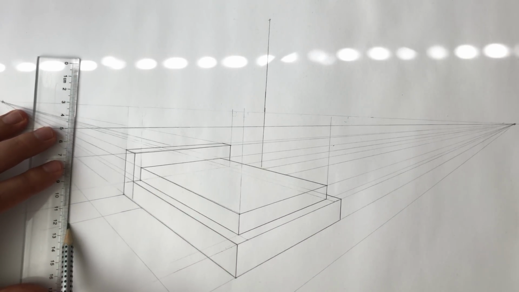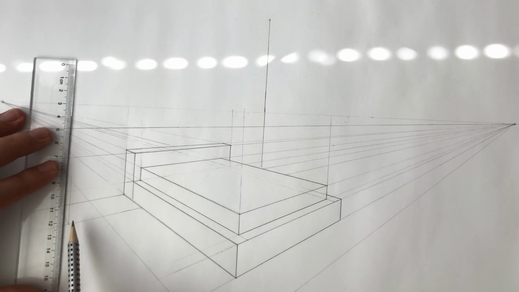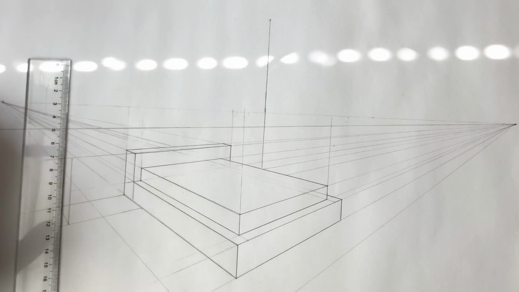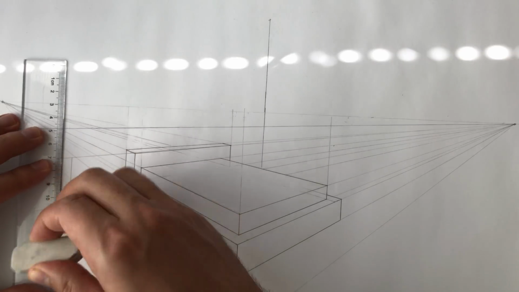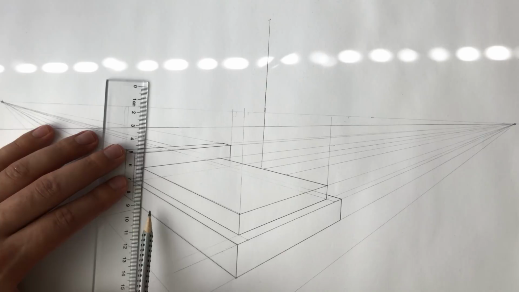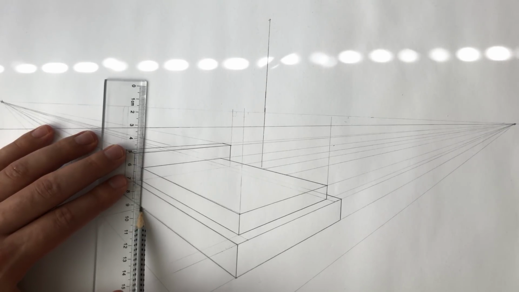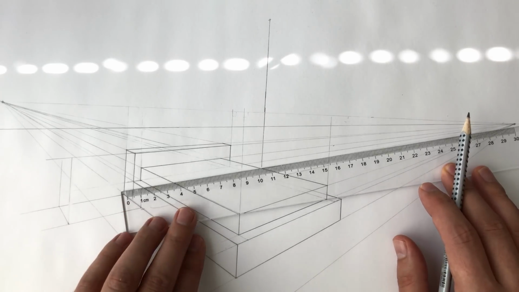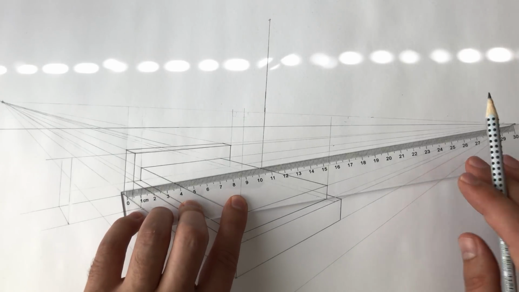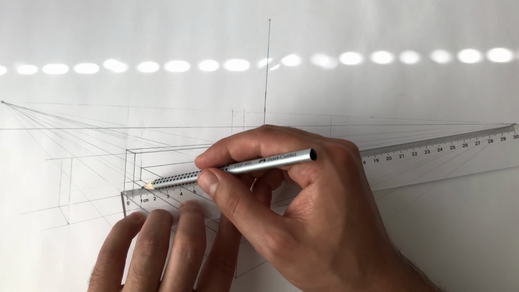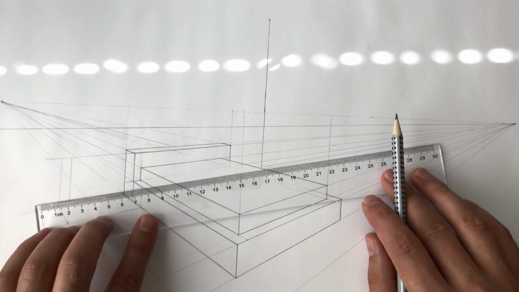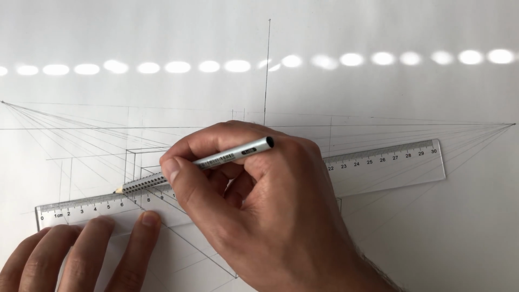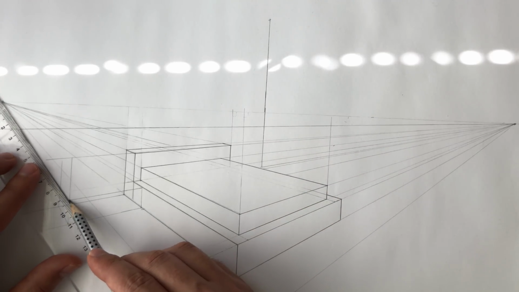Then we draw this, we make it between this point and here.